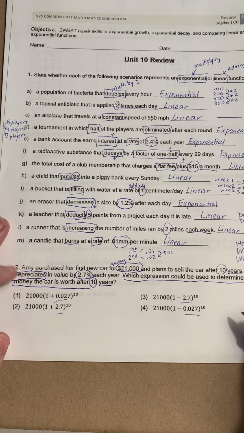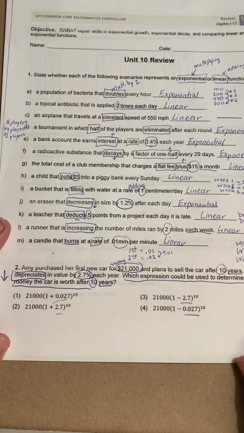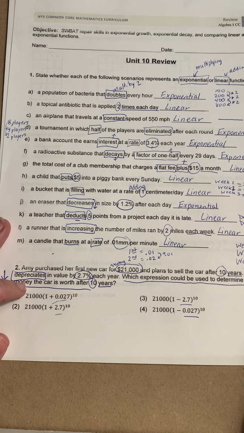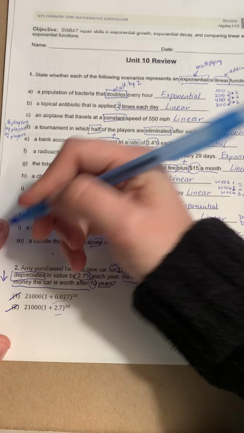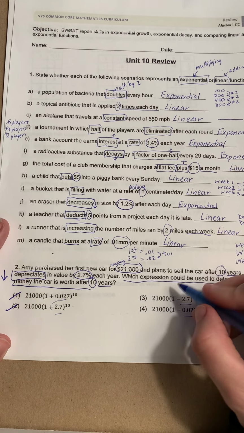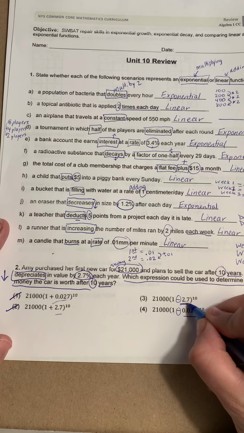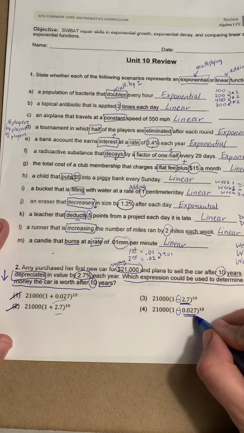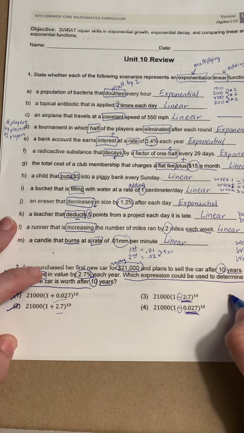So I see a huge keyword right here that says depreciates, and that means that it's decreasing. We learned in our previous lessons that depreciate goes with decay. So because I'm decreasing or decaying, I know that it's going to be a subtraction sign. So I'm going to get rid of 1 and 2 because they have plus signs. I want the minus signs. Now I have a 50-50 shot. I have 2.7 or I have 0.027. Well, those numbers are coming straight from this 2.7%.